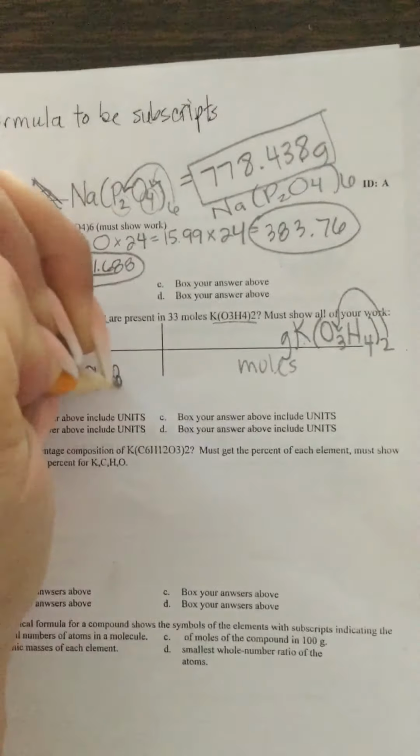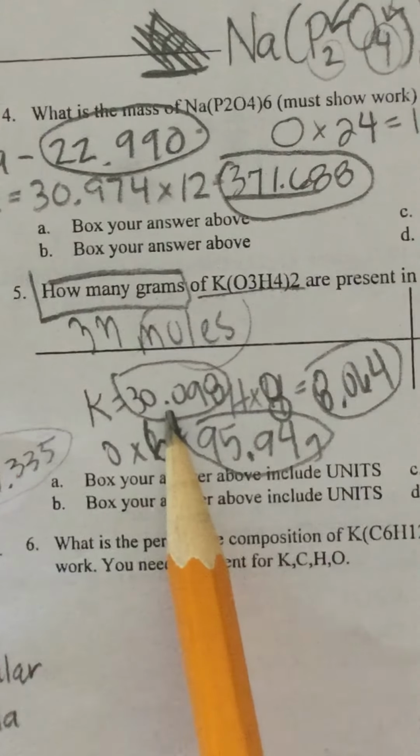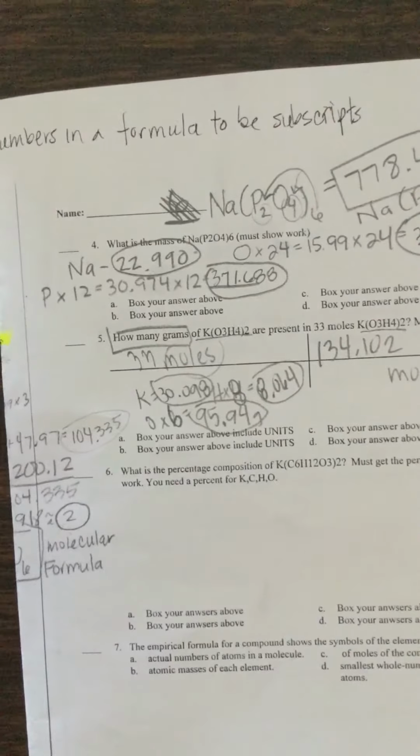Okay, so right now I'm just finding the mass. I'm adding all these units together. It's 15.99 times 6, 95.94. So these 3 values, all you do is add them up so you can get the total weight of that compound. $134. That's the number I got when I added them all together.